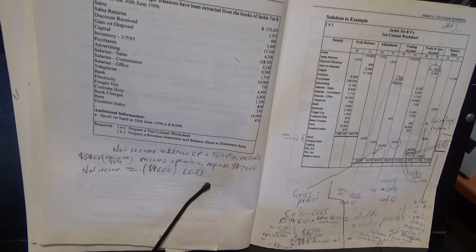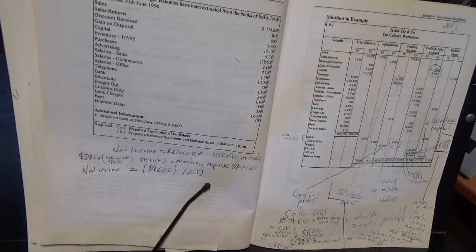column. But net income is derived as gross profit and any other income less operating expenses, all the administration and the marketing and the financial expenses.